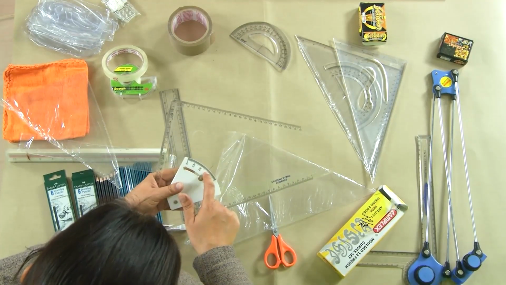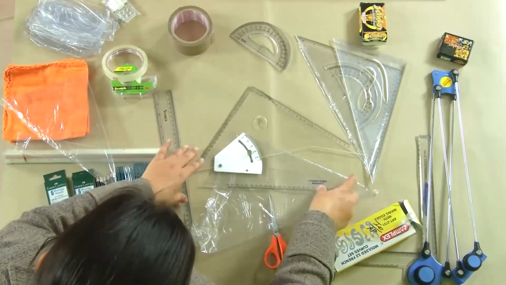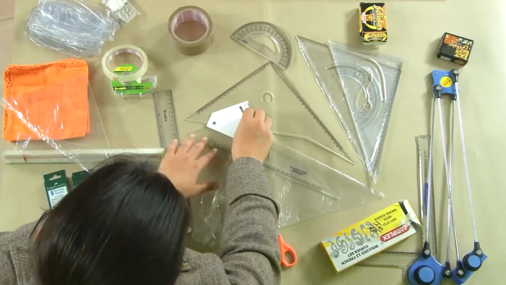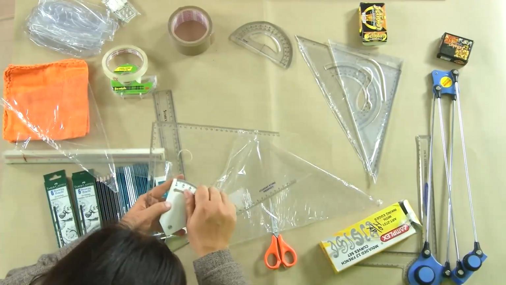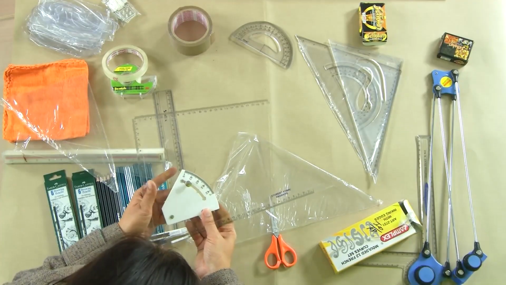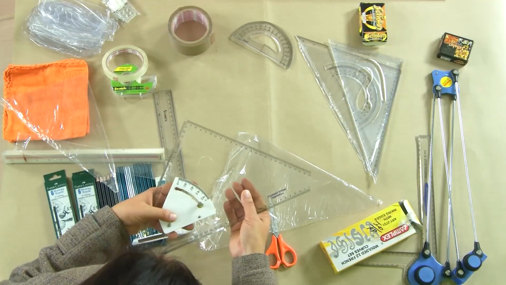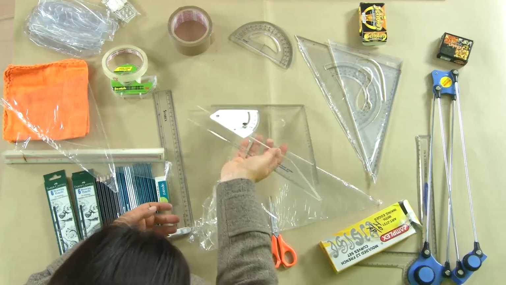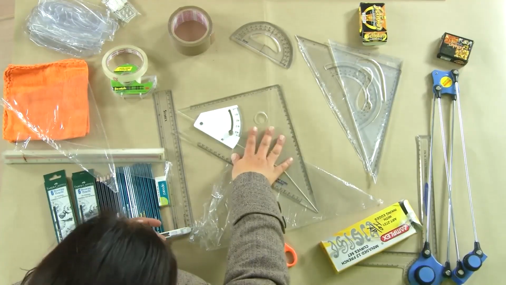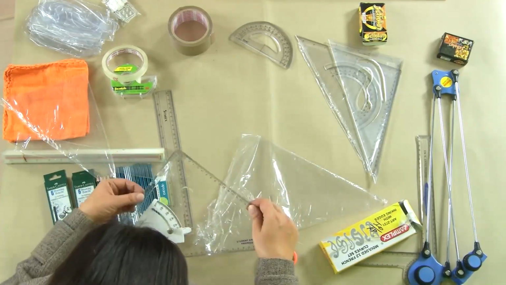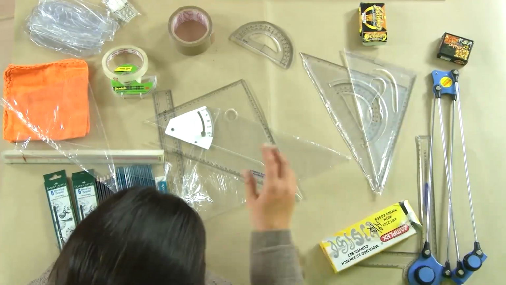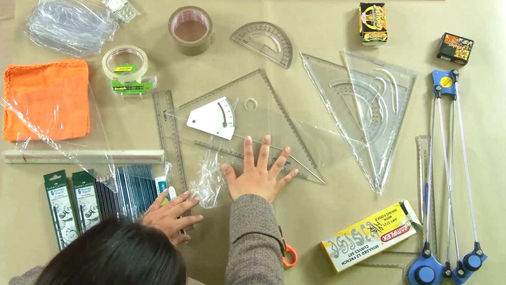So this is the 60 edge and this is the 30 edge. This adjustable set square can be adjusted to any angle, but in its closed form, it will remain a 45-45 set square. And this one is quite handy because you can use it for any angle, unlike these ones which are fixed.